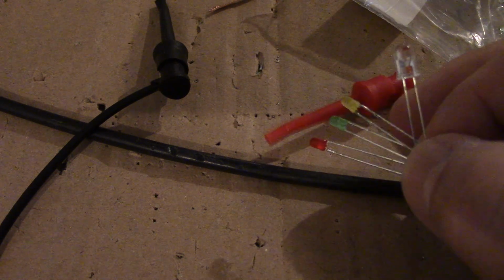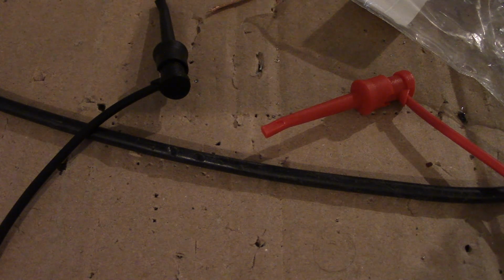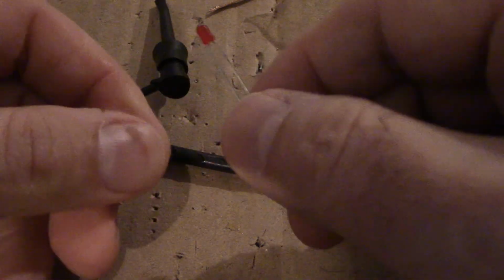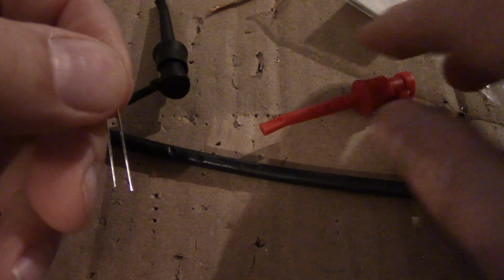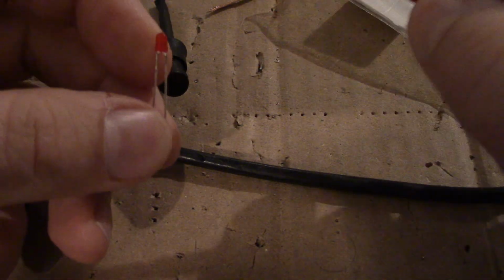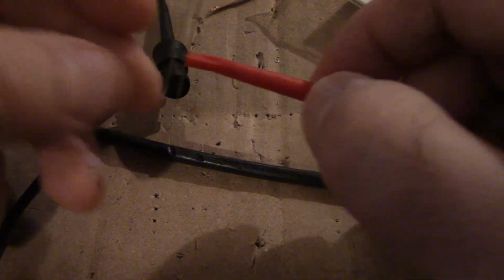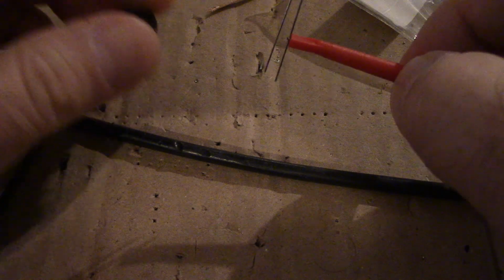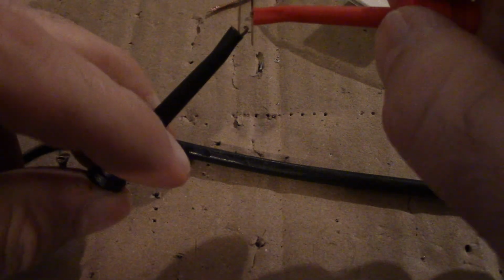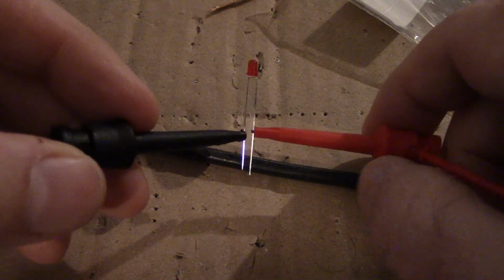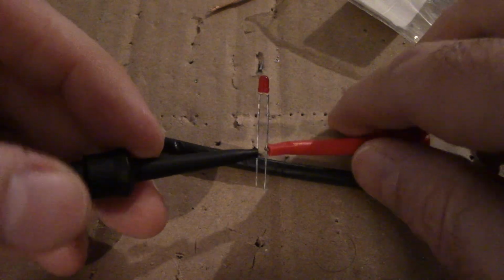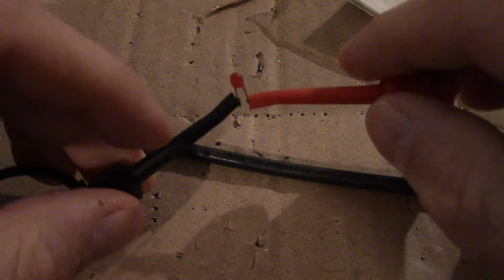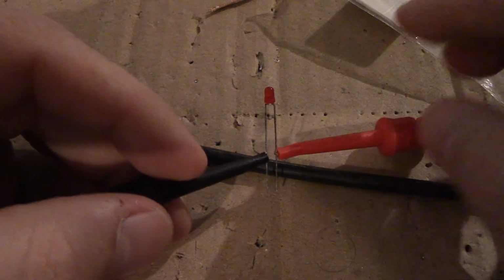So let me start with the traditional red LED, and it has a short lead and a long lead on it, and for the purposes of this testing and hooking up to the power supply, the long lead will get hooked up to the positive lead on the power supply, and the short lead will get hooked up to the negative lead on the power supply. Now, right now, I have the power supply outputting 1 volt, and as you can see, there is no light being emitted from this LED at 1 volt.